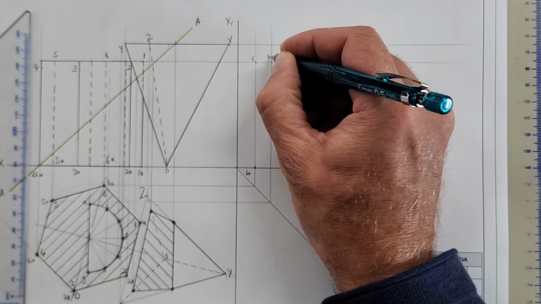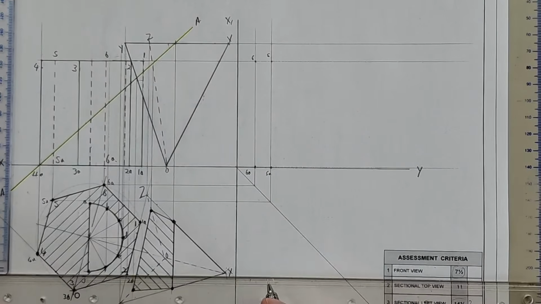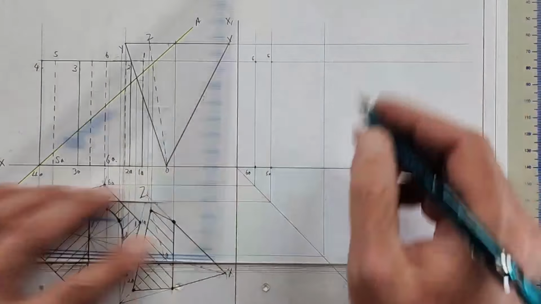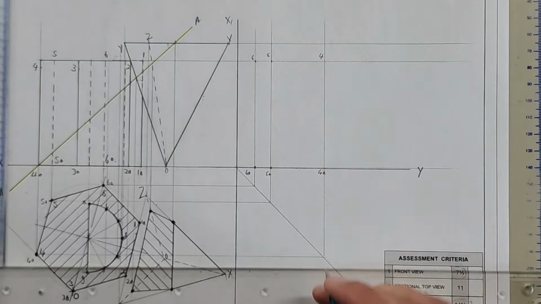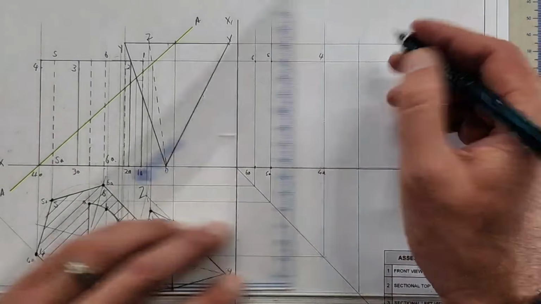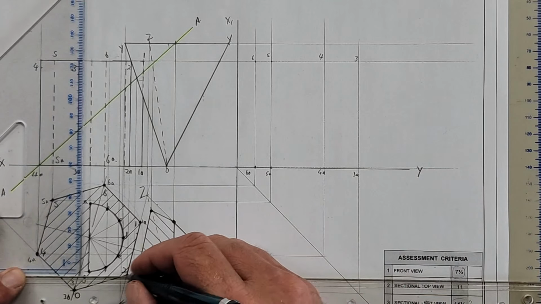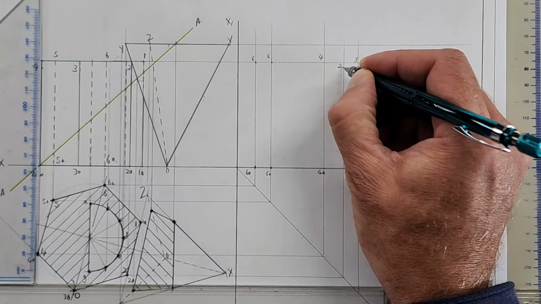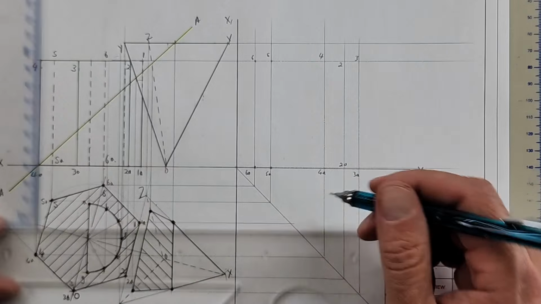And we are going to first of all draw this left view without being sectioned. Okay, please help me out. 4A and 4. There's our 3, 3A. There's 2. One.